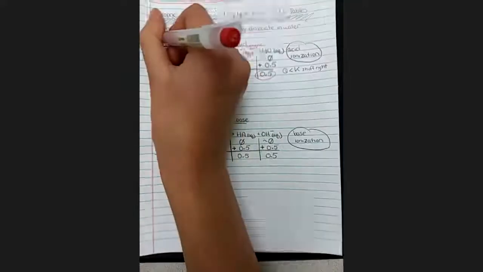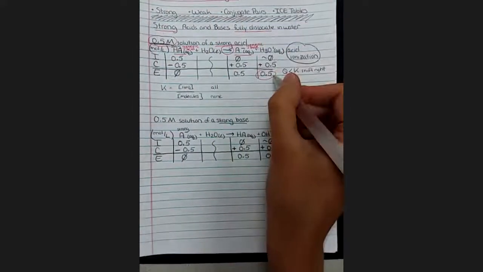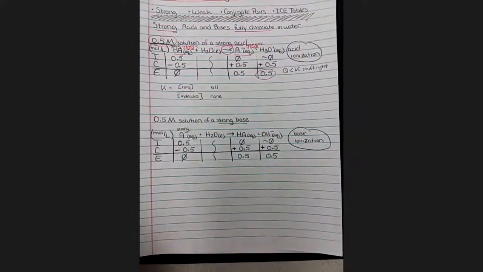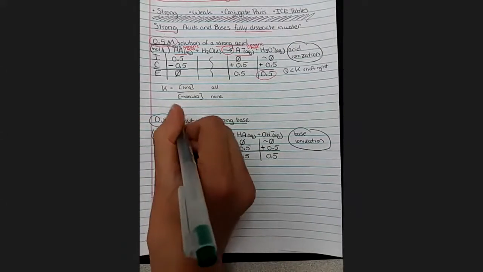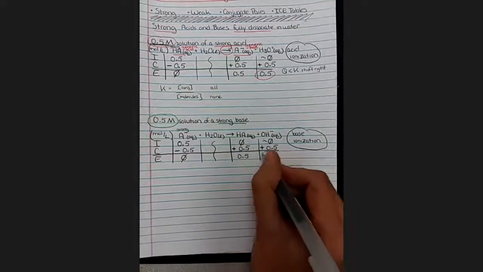So we're going to end up with the full concentration that we had of the strong acid becomes the concentration of H3O plus at equilibrium. That is a wet erase marker. And the full concentration of the strong base at equilibrium becomes the concentration of hydroxide at equilibrium.